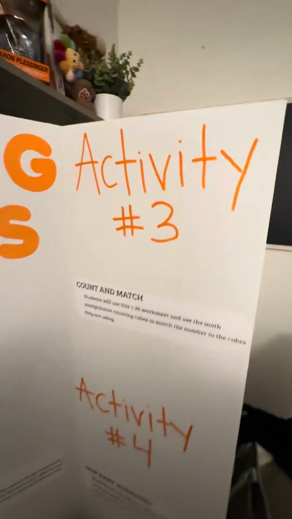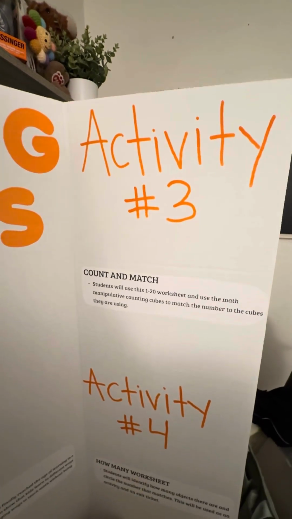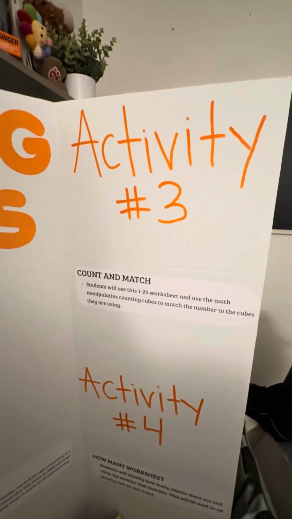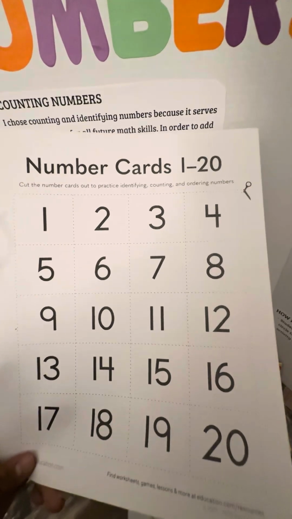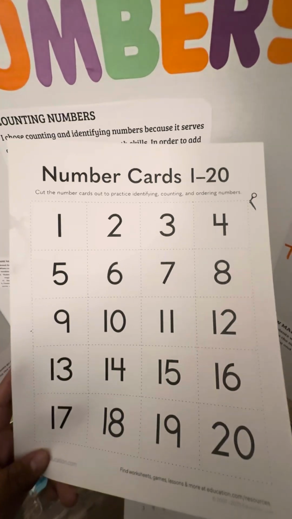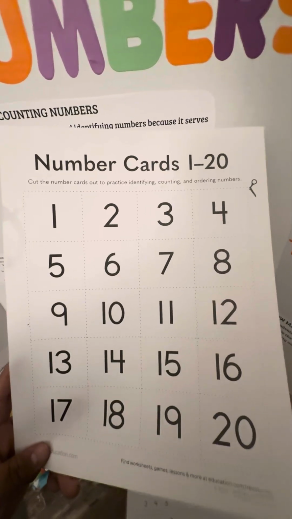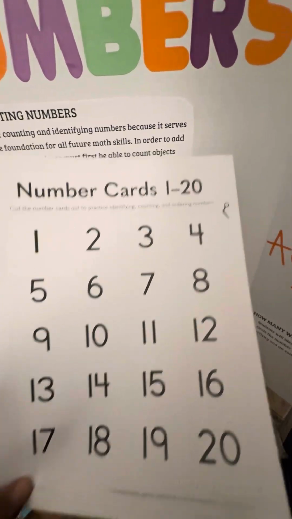So then I have activity 3. This is count and match. Students will use this 1 to 20 worksheet that I printed out right here. So here they are. They're also number cards, so I would actually like them to take this page home, and they could cut them with their parents, and I'll let their parents know, and they could use these as flashcards if they needed it.